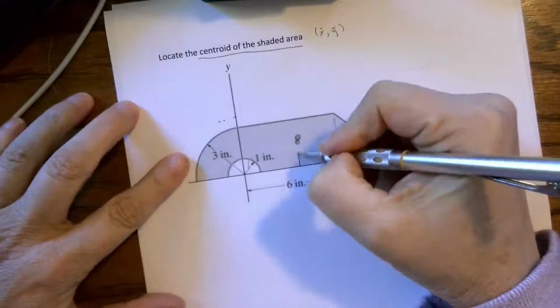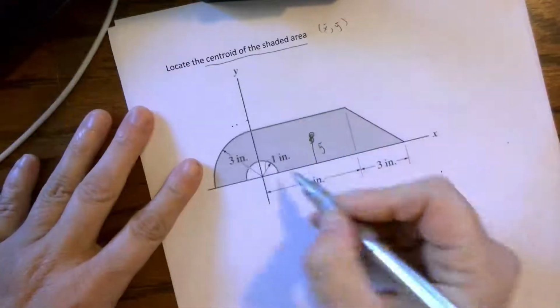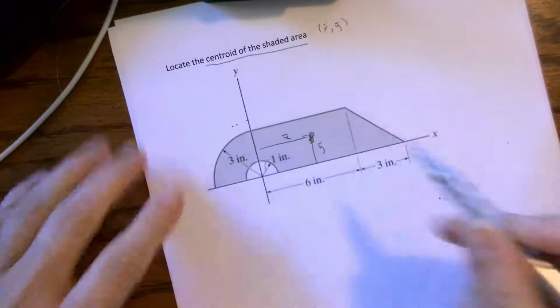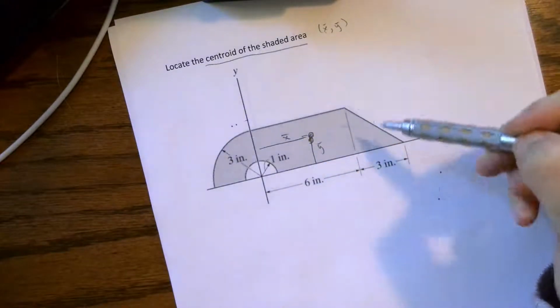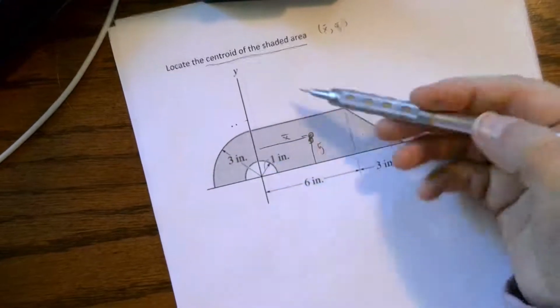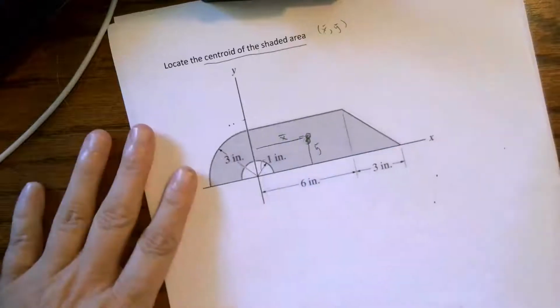Okay. So we have Y bar and we have X bar. And again, I'm going to guess this is above 3. But I could be wrong. It could be lower than 3, but it's going to be somewhere in that area.